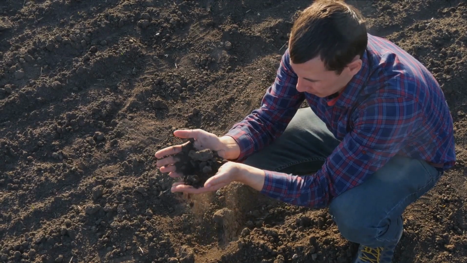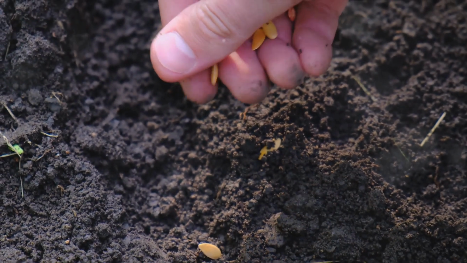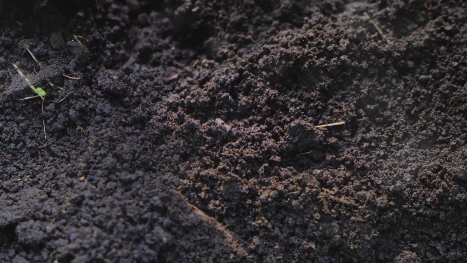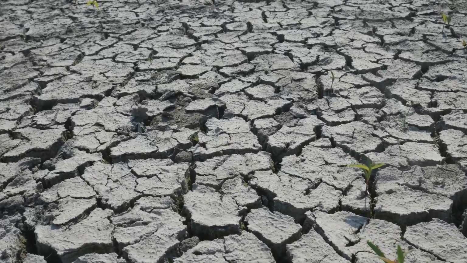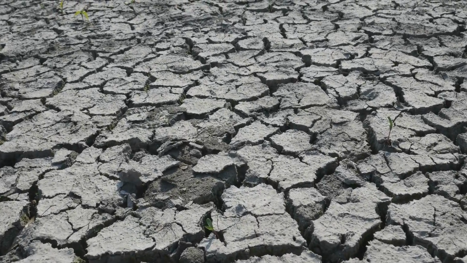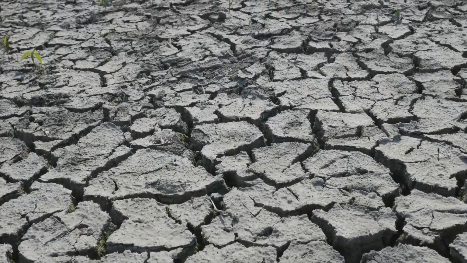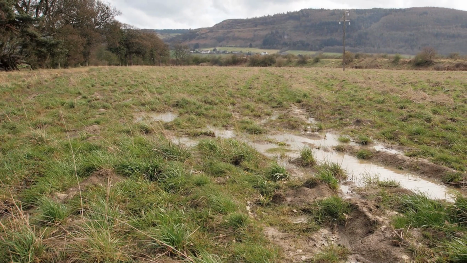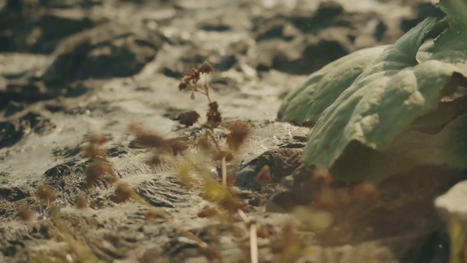Picture a sponge squeezed tight. It can't soak up water as well as it could when it was fluffy and full of air spaces, right? That's exactly what happens to compacted soil. Waterlogging is more than just a nuisance. It can be detrimental to grass growth. The waterlogged soil deprives grass roots of oxygen, leading to nutrient deficiency and stunted growth. It's like trying to breathe with a heavy weight on your chest. Not a pleasant thought, is it?